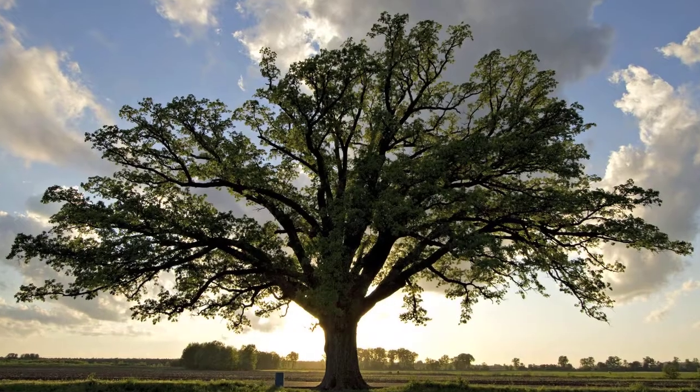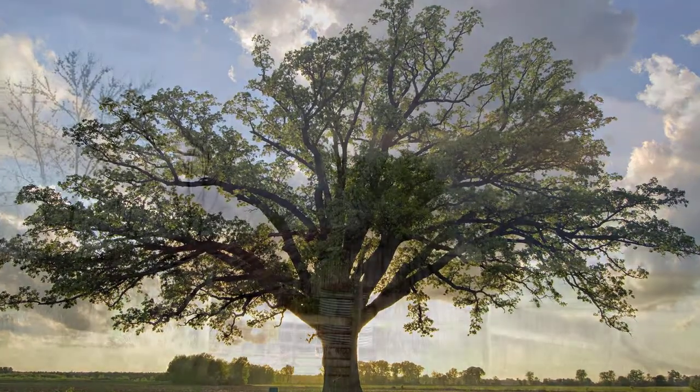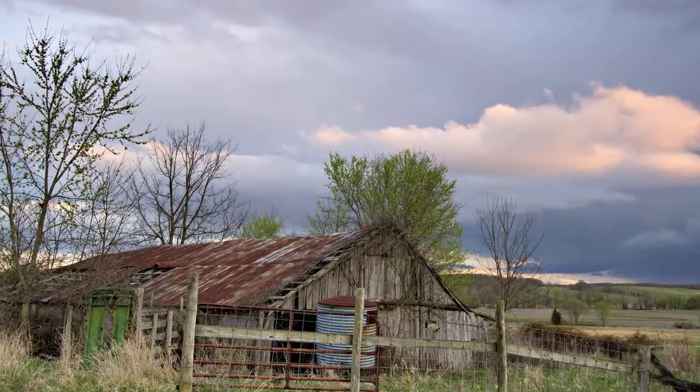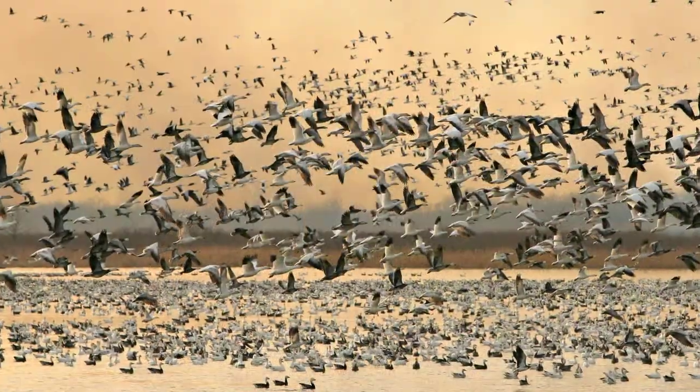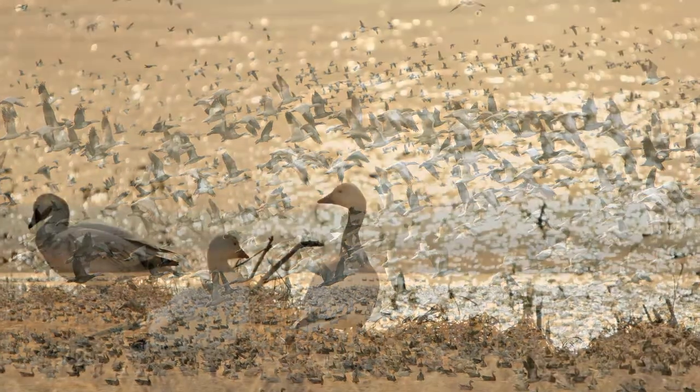And lastly, shoot during the magic hours. The magic or golden hours include the first and last hours of the day and are the best times for creating dramatic lighting in your images. It also is the best time to capture wildlife, as most animals are active in the morning and the evening.